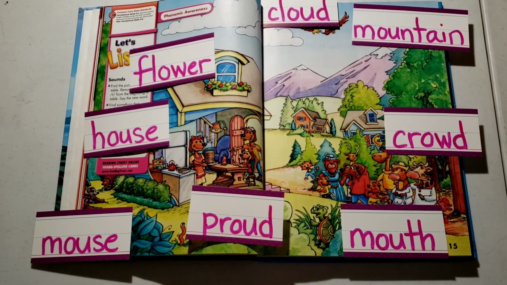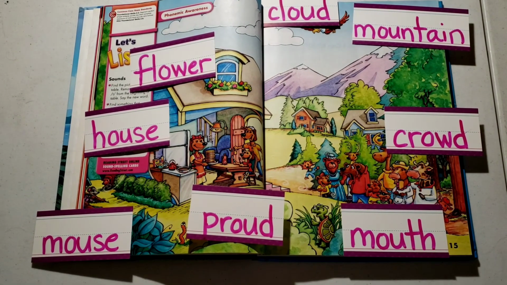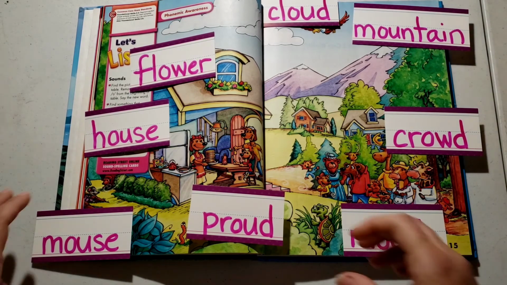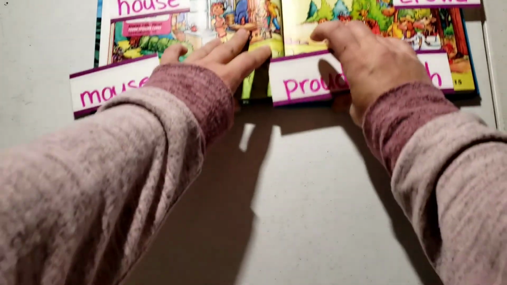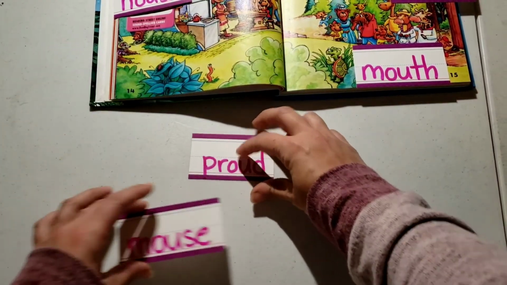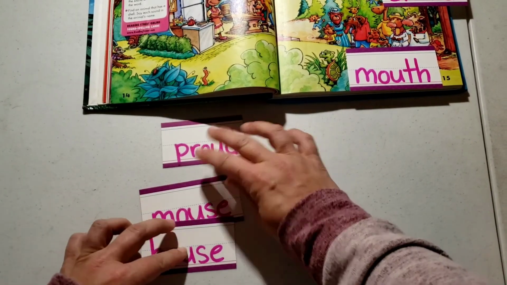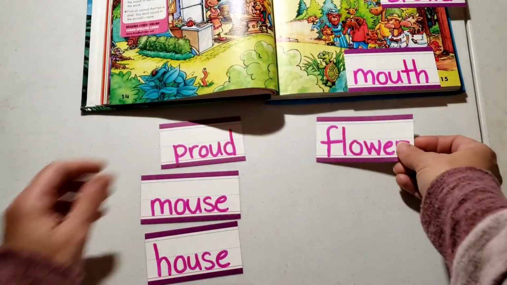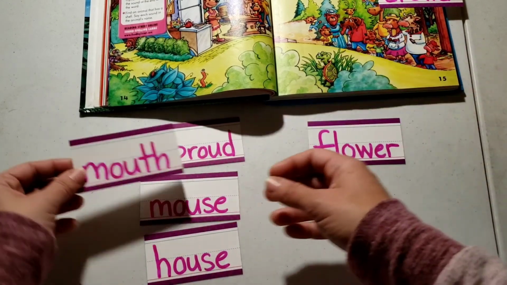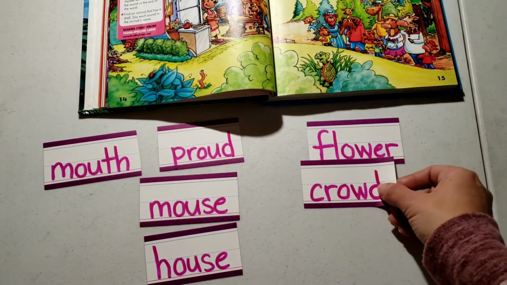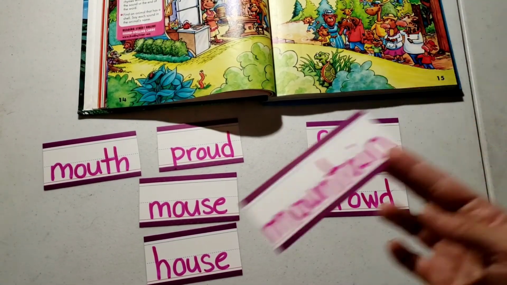Can you find any other ones in there? Let me know if you can find any other ow words. Because I found all these ones, but I'm sure there's probably more. And you'll notice, too, that they are not all spelled the same. We have our O-U ones. Flower is an O-W. Mouth is an O-U. Crowd is an O-W. Mountain is an O-U.